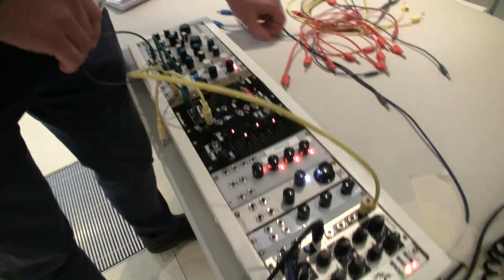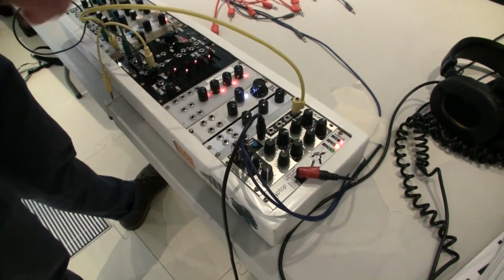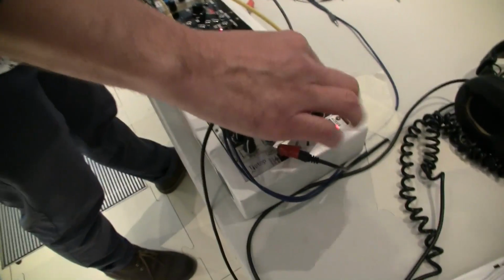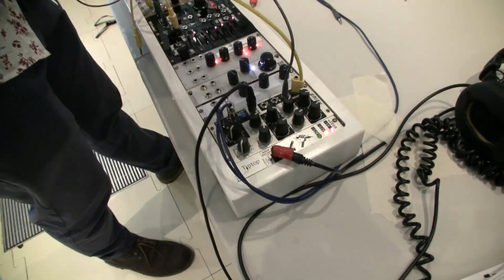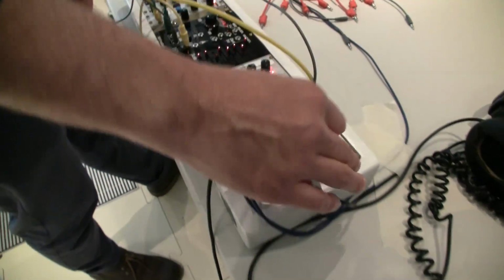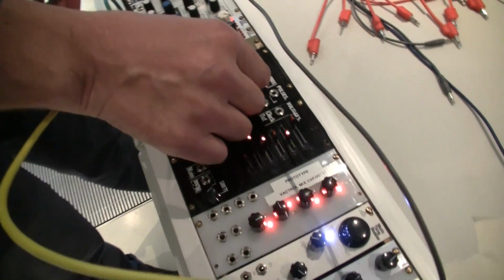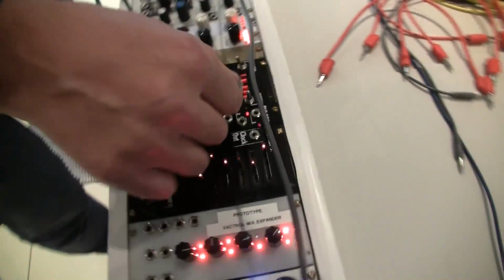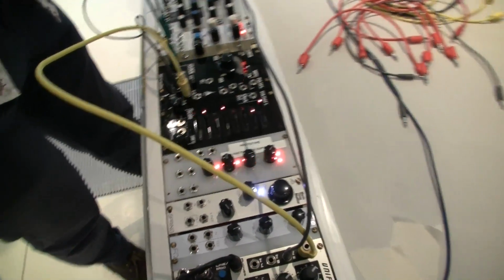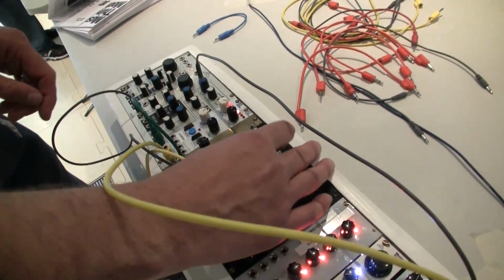So the sequencer, let's see if we can get the sequencer running. So just a really simple one. There you can hear the sequence running. And the way the sequencer works is that it will loop forever, or it will start to change. And you can do 16-step sequences as well.